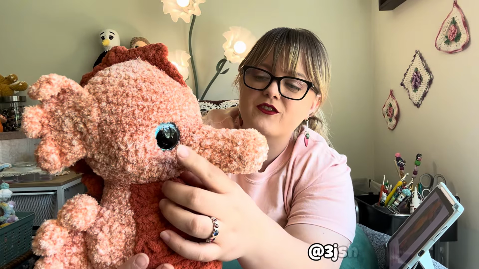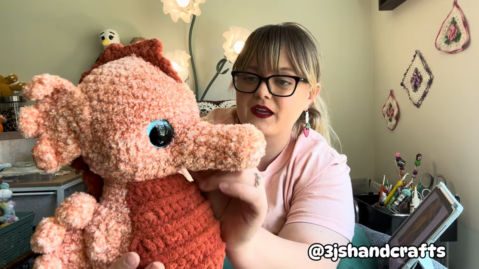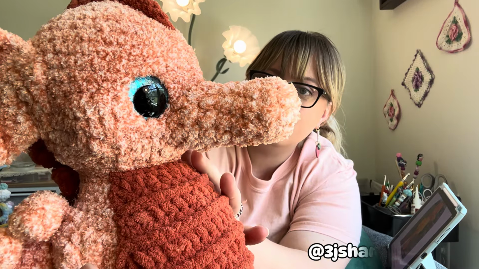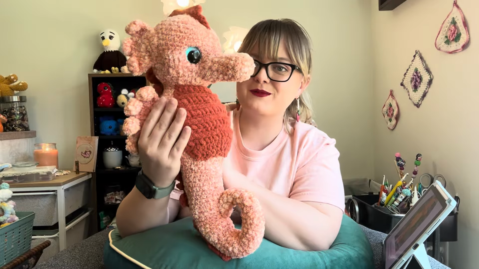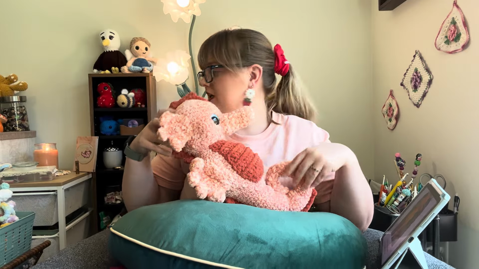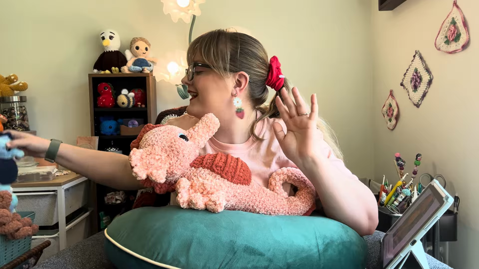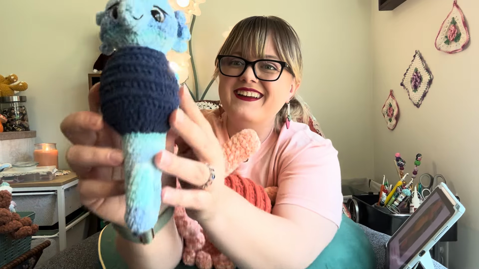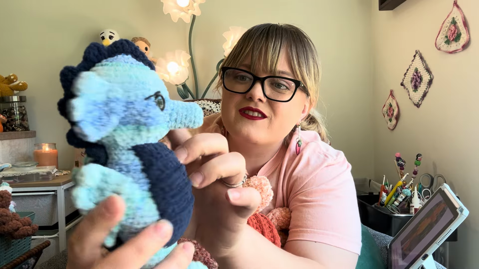These eyes are from 3J's Handcrafts, hand painted. They are beautiful blue. I just love it. This beauty and all of the orange glory that she is. And then I have the little one I made. So this one, I hand painted the eyes on this one.